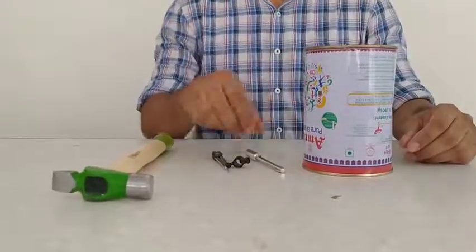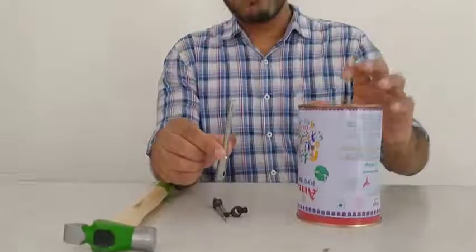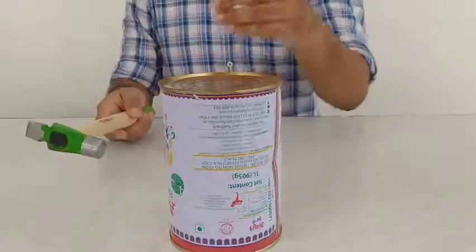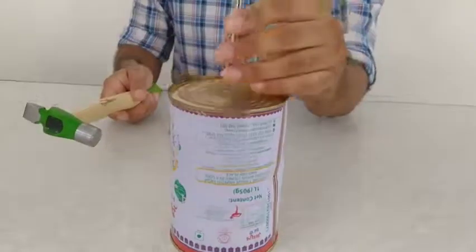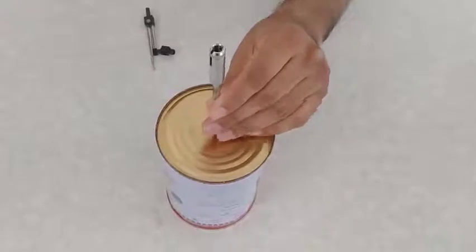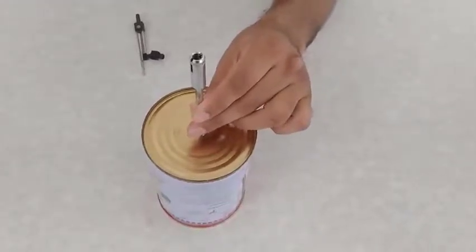So first we will use this rod to make a hole on this can. So I am going to take this rod and I am going to place it over the can, and I am going to hit it with a hammer to make a hole in the can.